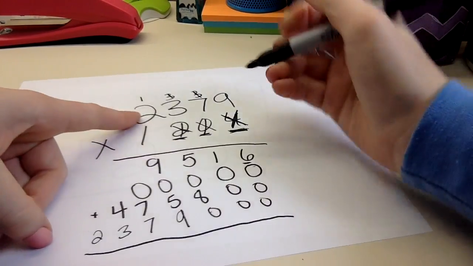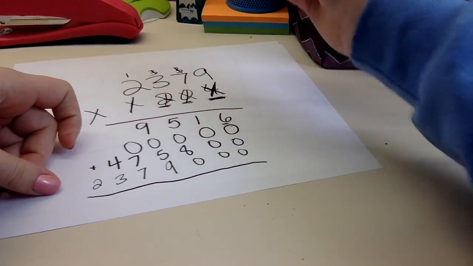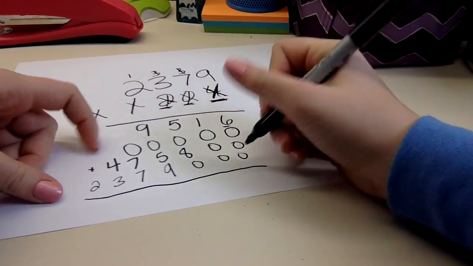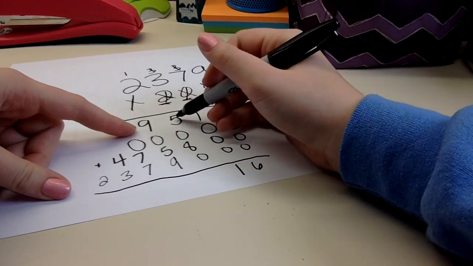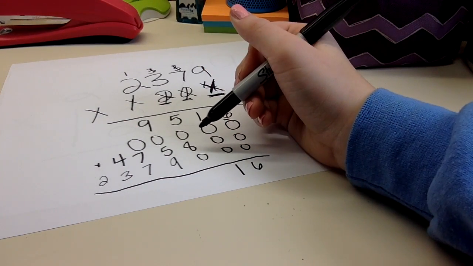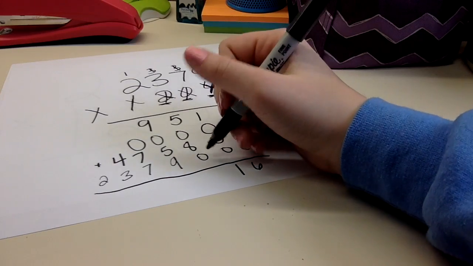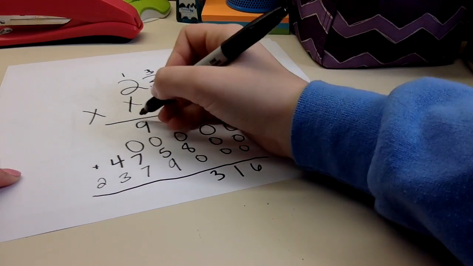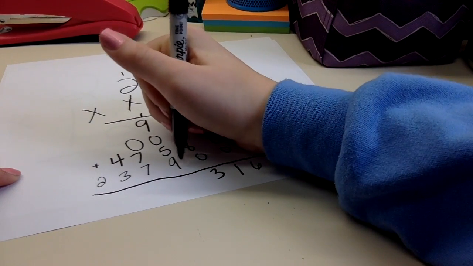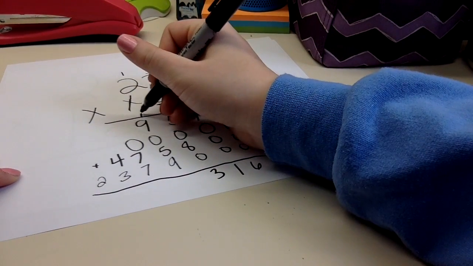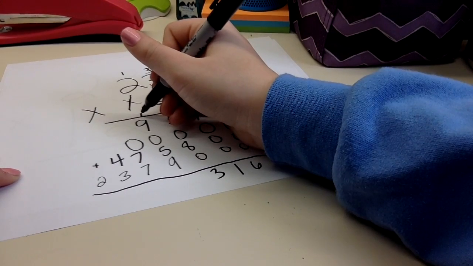So now we're going to add all of these. 6 plus 0 plus 0 plus 0 is 6. 1 plus 0 plus 0 plus 0 is 1. 5 plus 8 is 13. 9 plus 9 is 18. Plus 1 is 19.